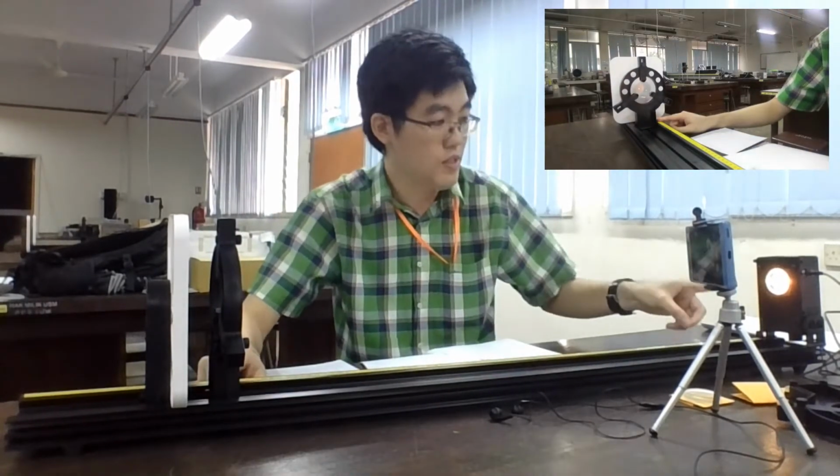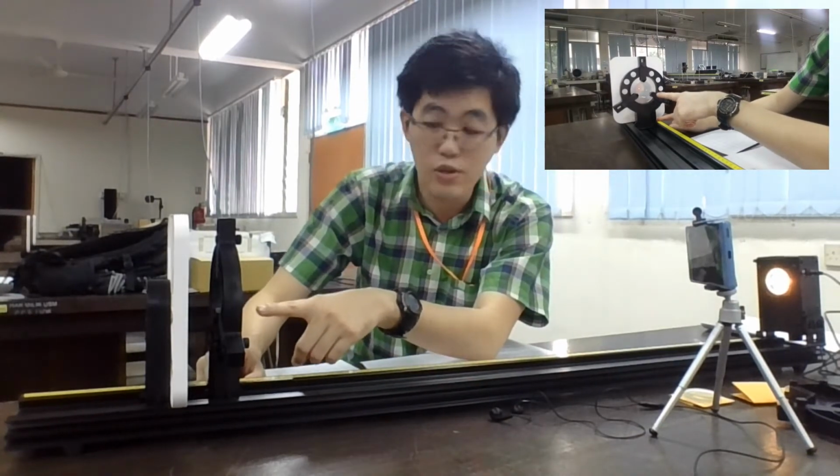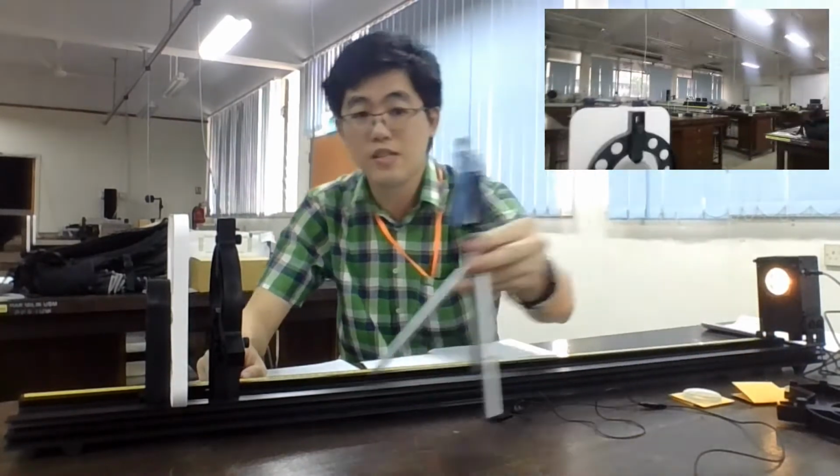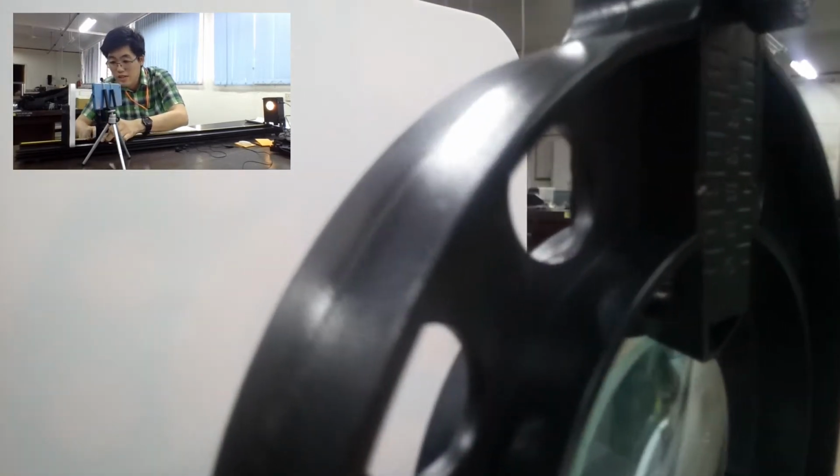So what we're going to do is put this thing very close. This light is going to shine through the lens, and basically you're going to see an image at the back of these. Let's see if we can actually see it. I'm going to push it a little bit further in the front until we see a well-defined image.